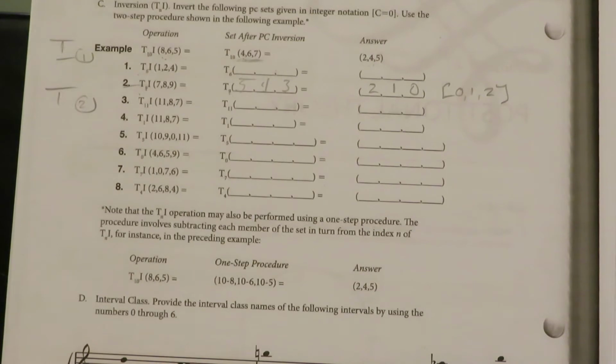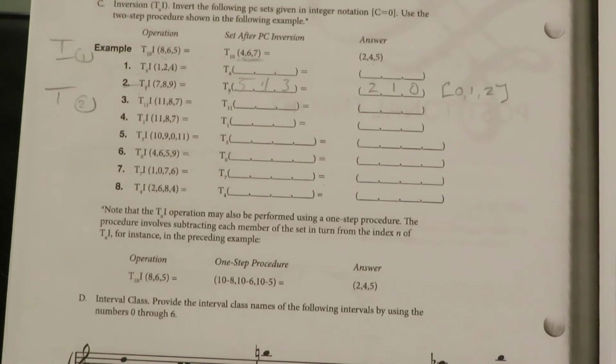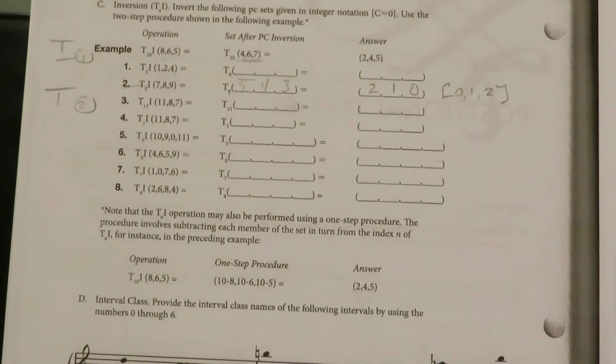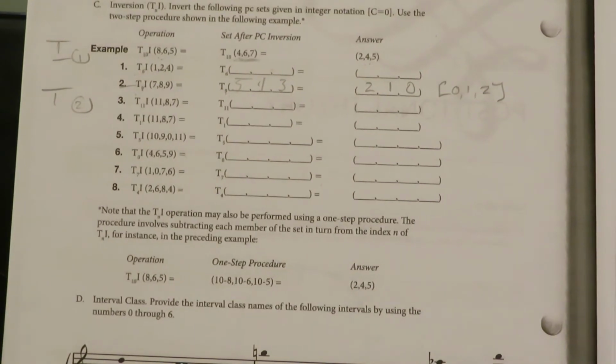Interval class. Provide the interval class names of the following intervals by using the numbers 0 through 6. 0, we know what this is. We know what this is. 0 through 6. 0 meaning minor second. So what is this? This is a major third. So minor second is 0. Major second is 1. Minor third is 2. Major third is 3.